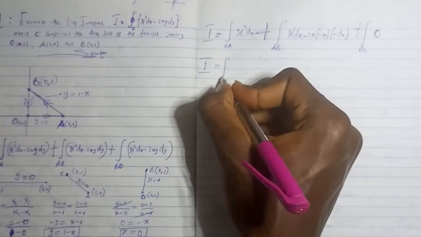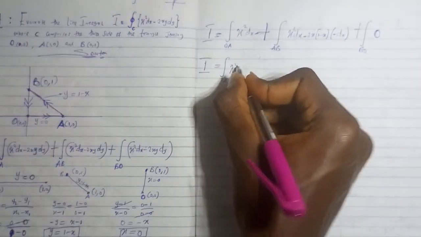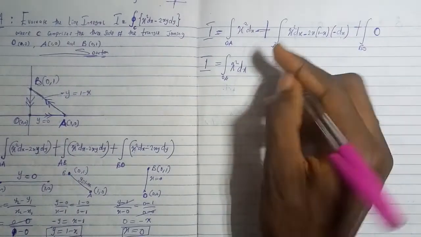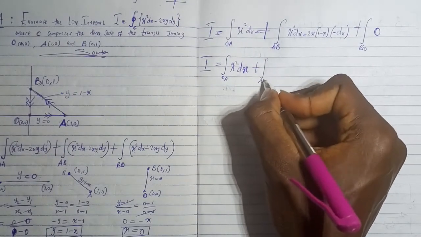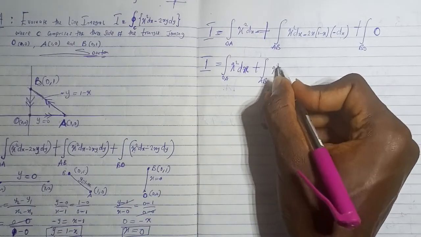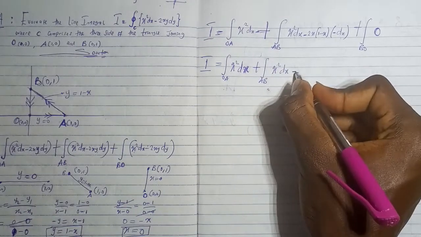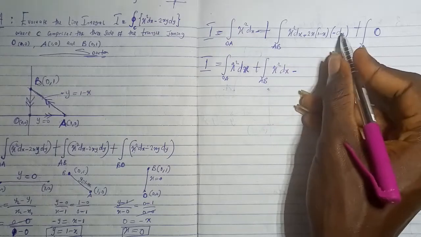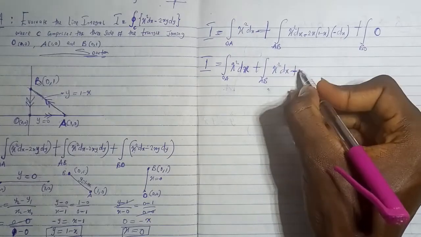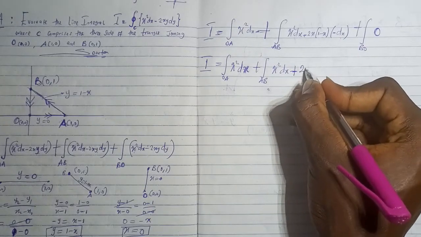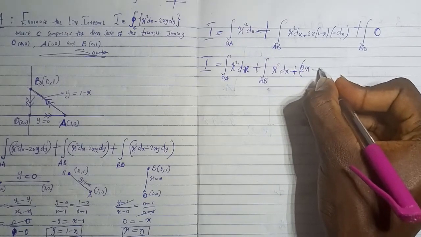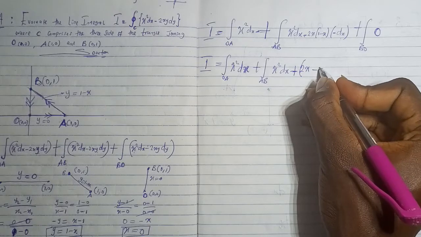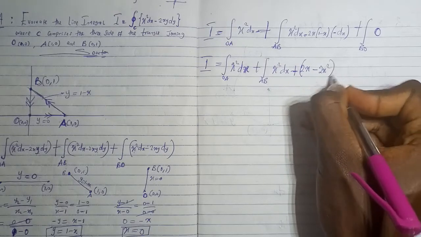And then I have the integral of 0 to e of x squared dx, plus AB, I have x squared dx minus, if this minus multiply this minus, I should have plus, and then I'll be left with just 2x minus 2x squared. Then finally with dx.